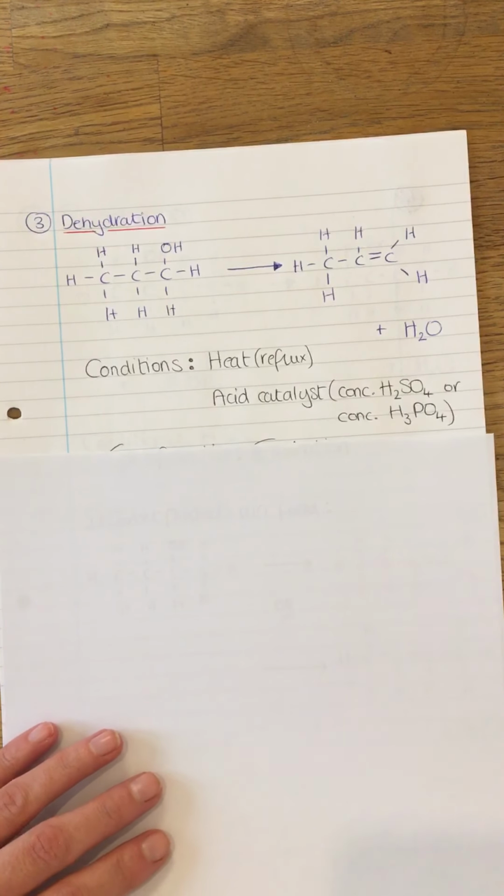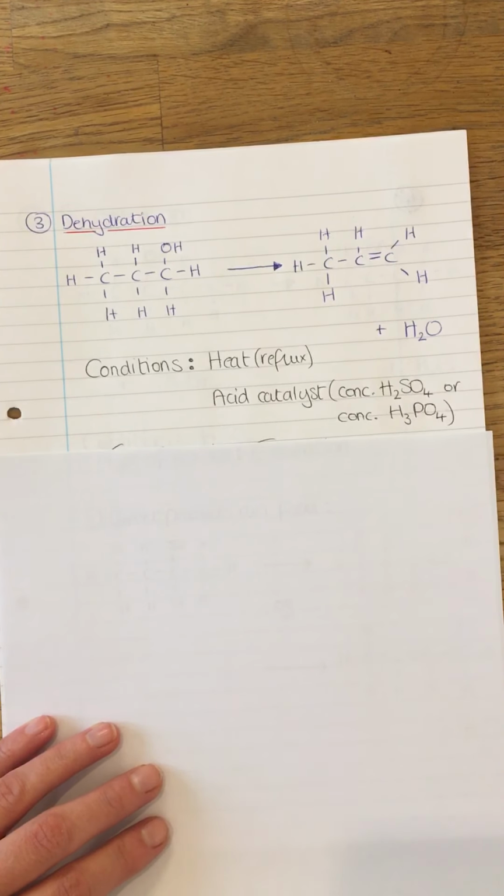But you do need to recall that it needs a concentrated acid catalyst. Typically that would be sulfuric acid or phosphoric acid. Again, concentrated acids like that are not very nice to be dealing with in the lab, particularly when you're refluxing them at high temperature. So as I say, not one that I would normally do as a practical.